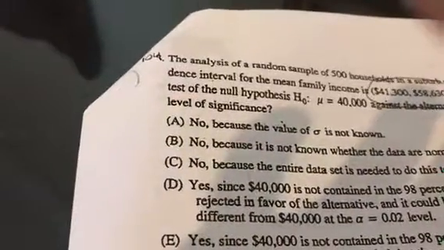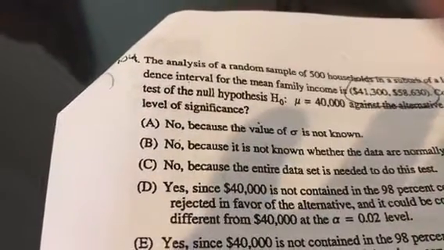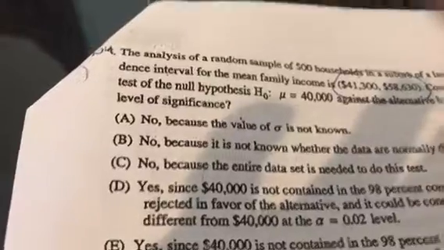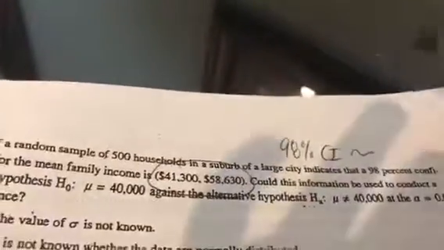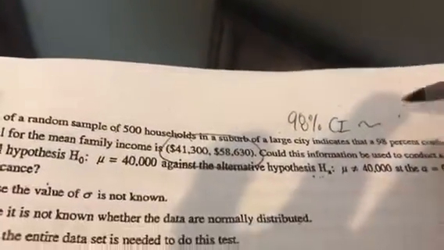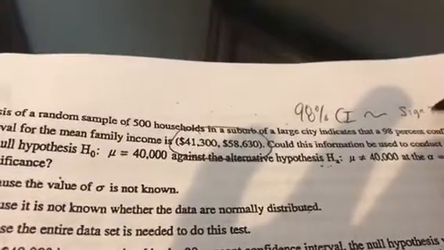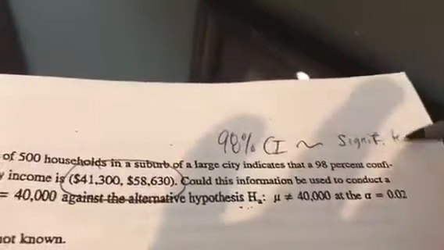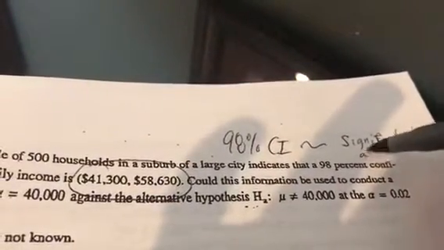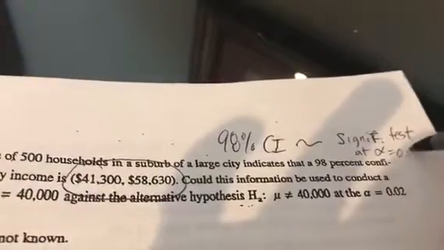So this is getting to the question of, is the 98% confidence interval similar to doing a significance test at an alpha of 0.02?